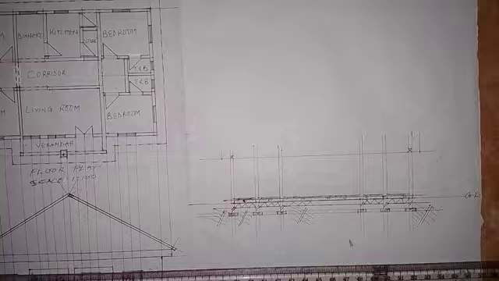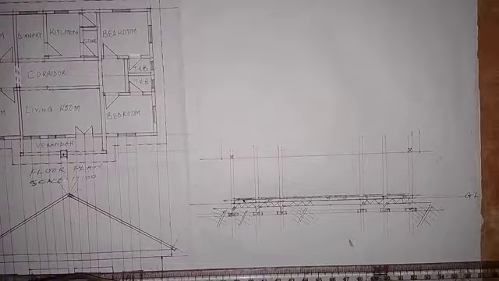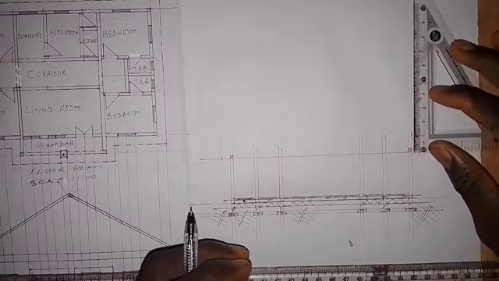So now, having drawn the wall plate, the next thing that we are going to do is to place the tie beam on the wall plate. The tie beam, as we have, is not even given in the specification, but we have to place it there. So let's make its thickness also 2 millimeters.